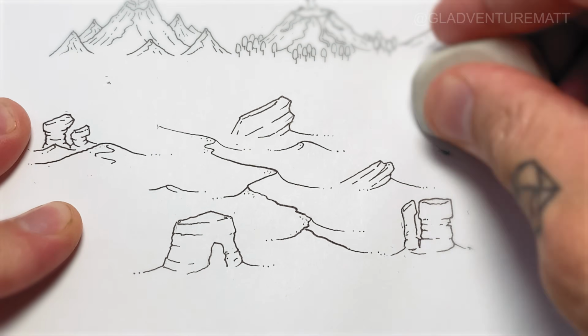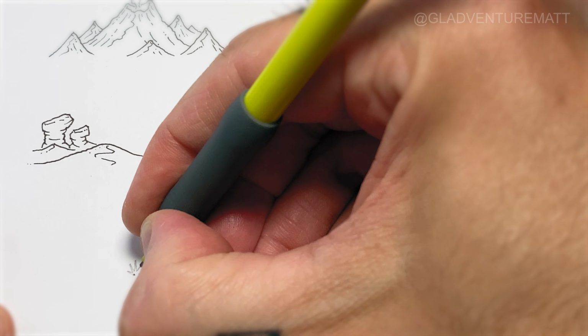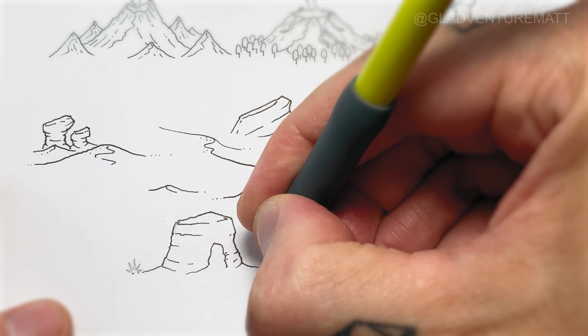Also, I thought I'd add in a little bit of desert vegetation that you can see here. There's a couple spiky plants and cactus.